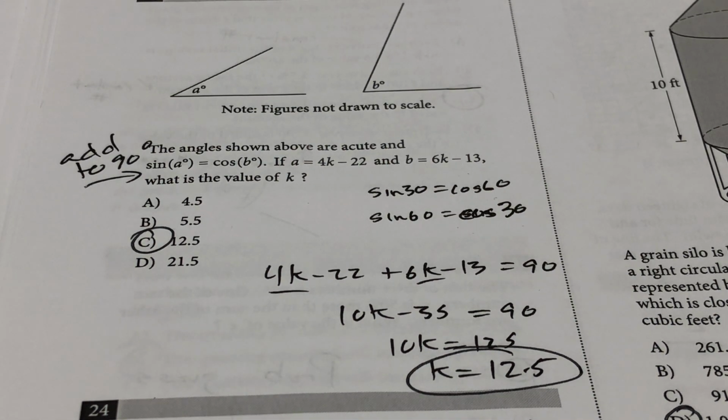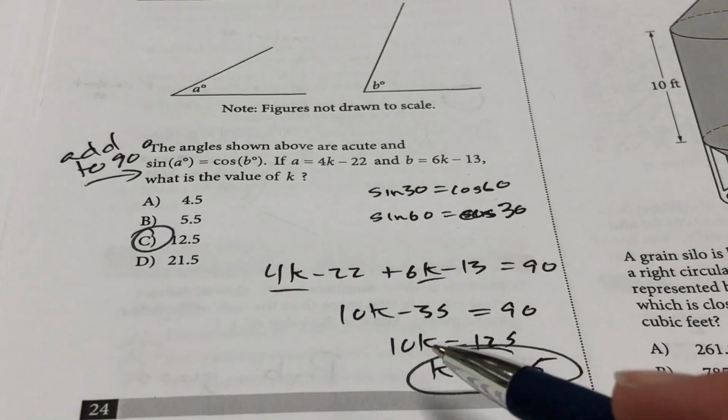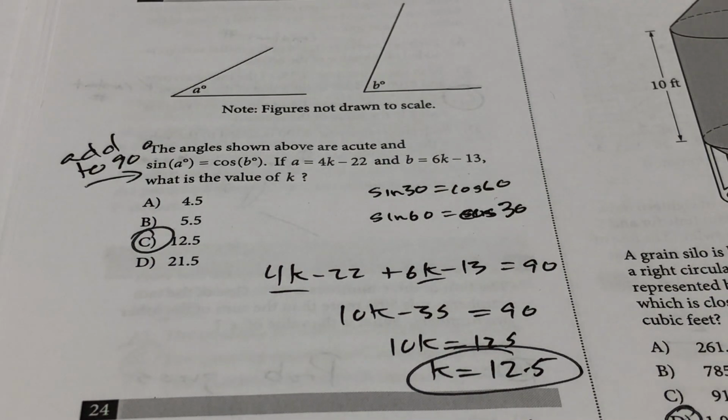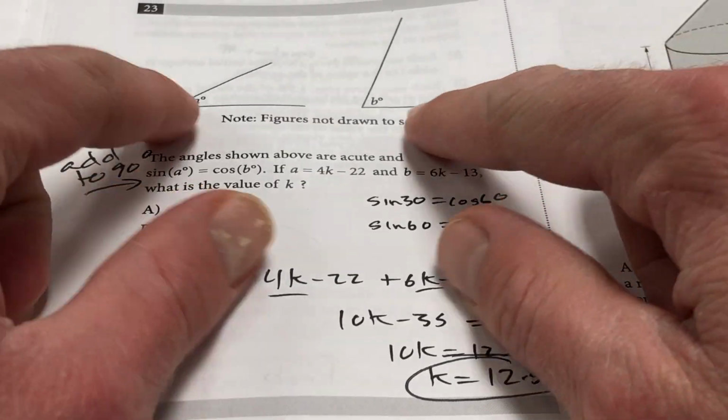Now, we've talked about this question about 3 different times now, so maybe you guys remember that. Anyway, add up the k's, put the constants together. You're going to get 12 and a half. Sine A equals cosine B. All right, they add to 90.